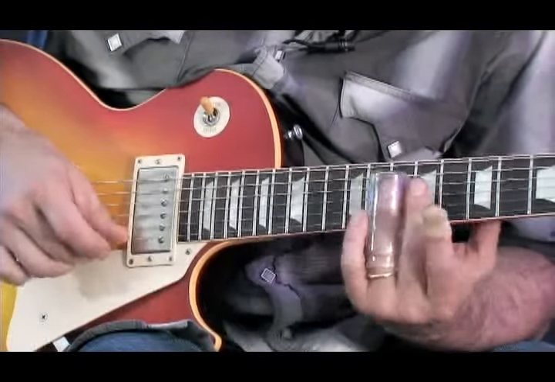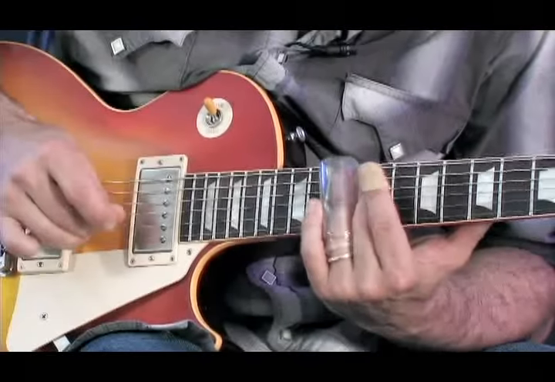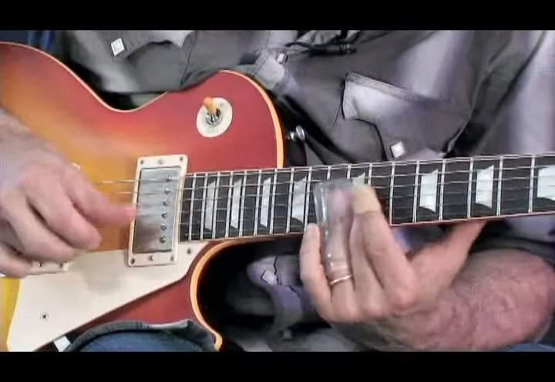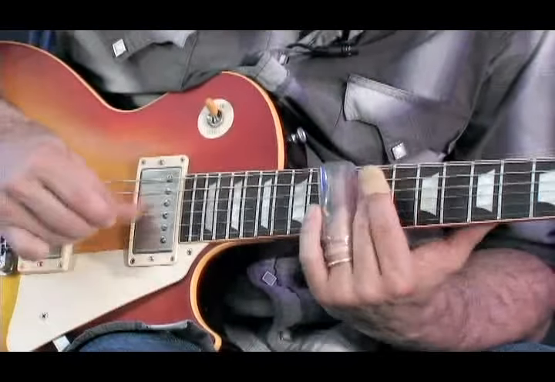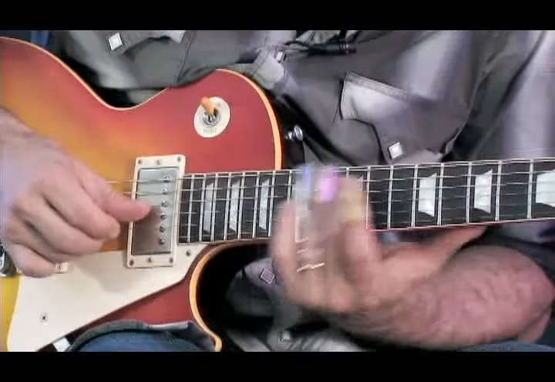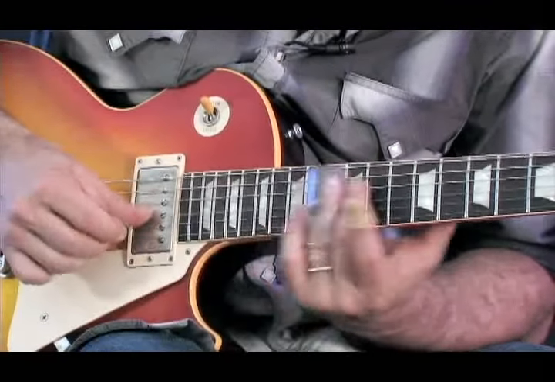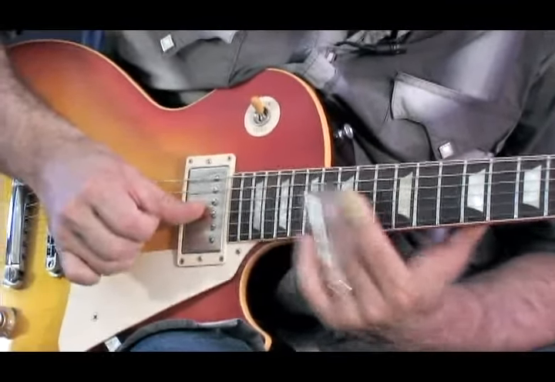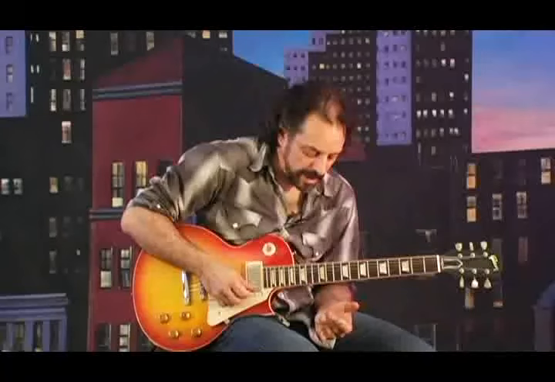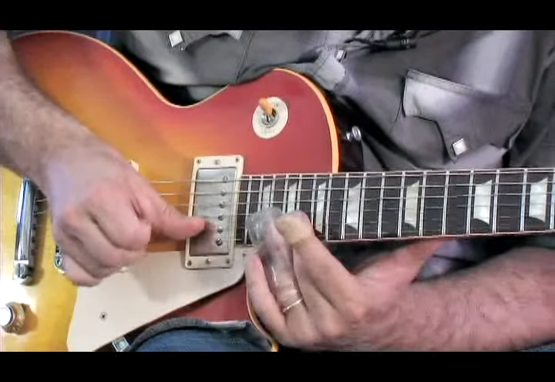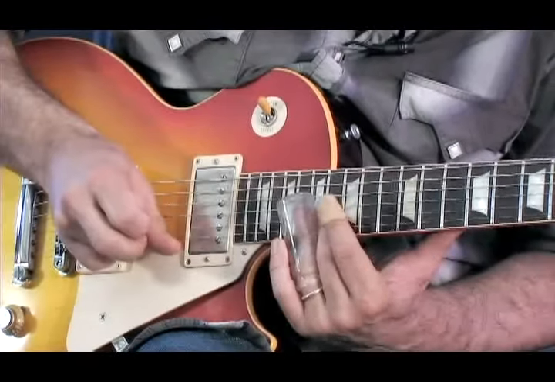and then typically licks, and you can go up to the 15th fret on the top three strings. And of course, find other notes. One of the greatest slide guitar players in blues is Elmore James, who's also an incredible singer. And this next musical example is going to be played in his style.